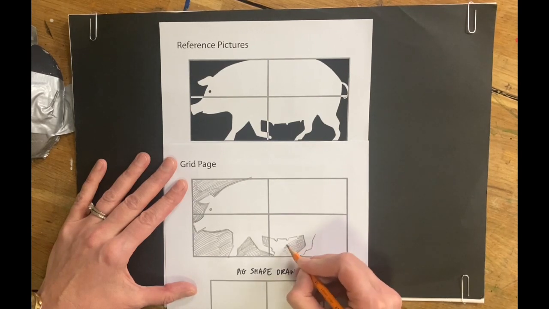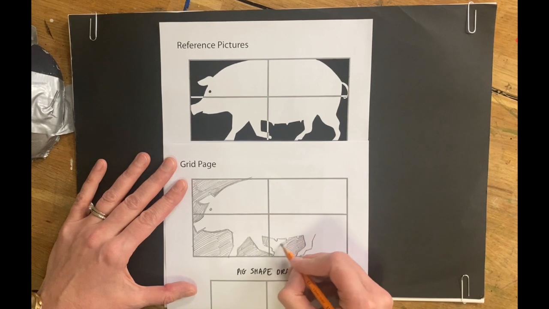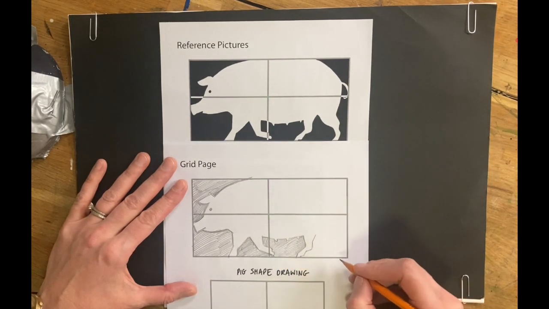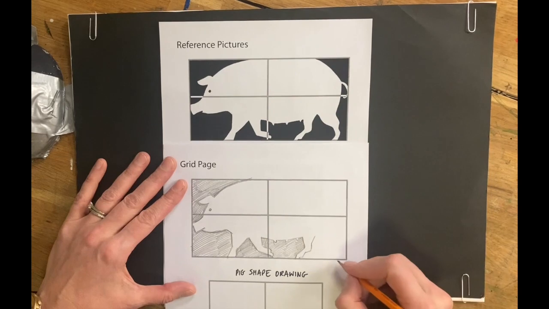So what I'd like each of you to do is take a look at your reference picture, have the grid page beside it, exactly the way I have here, where you have them as close as possible, and just start shading in the shapes that you see.